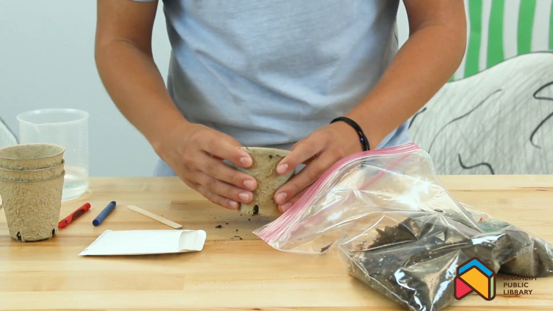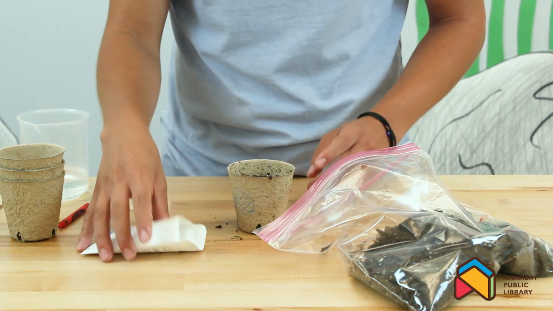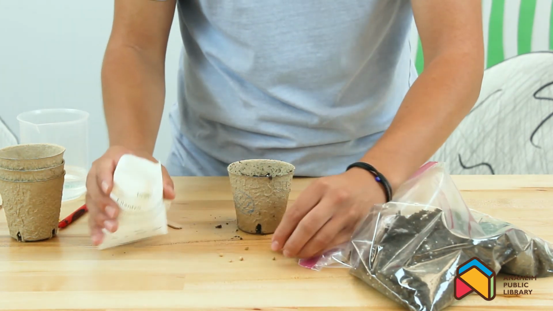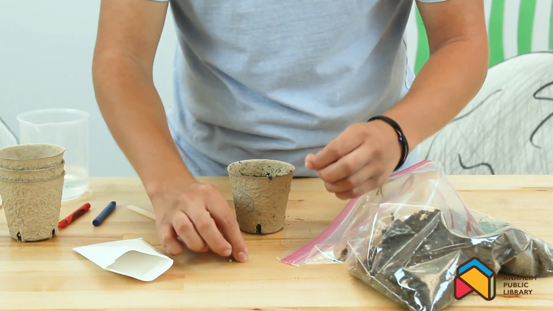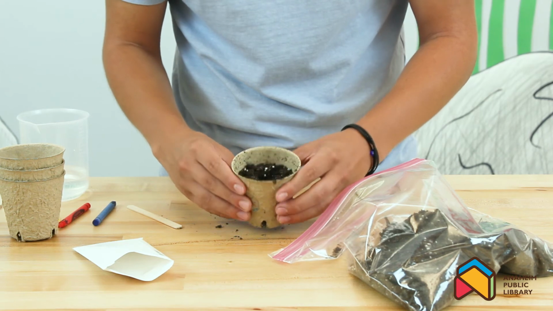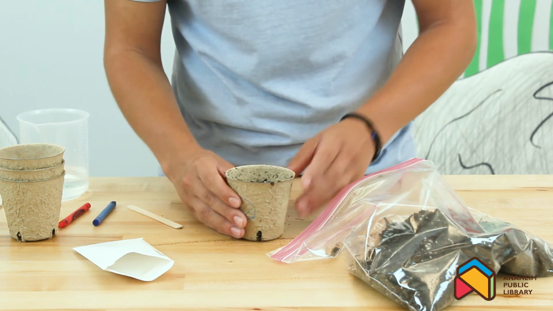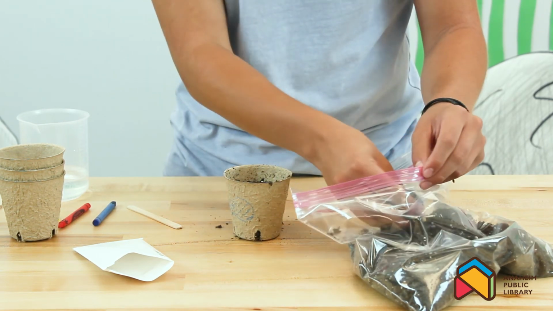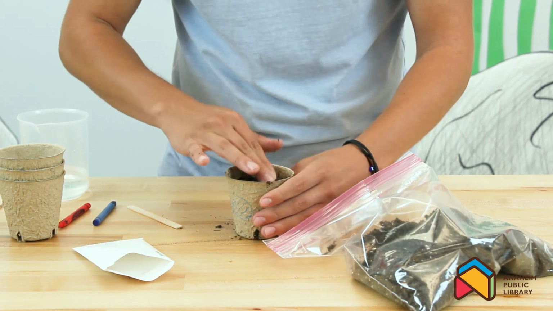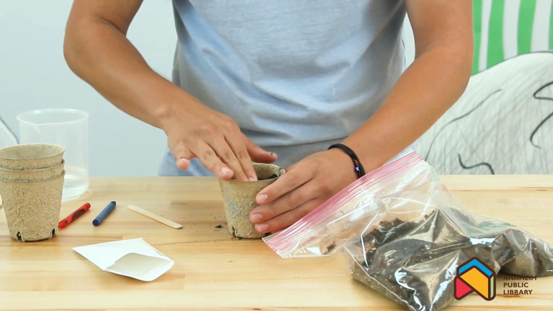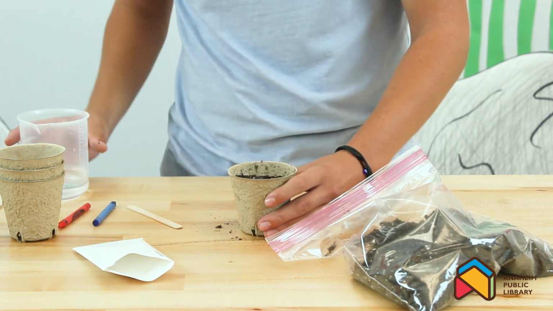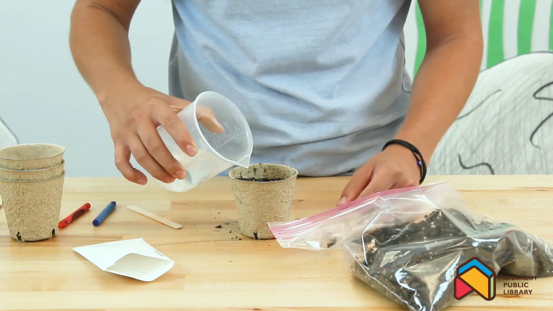And for the purposes of this demonstration, I'm actually going to be planting cilantro. So I'm only going to need like 3 to 4 seeds. You can just place them in the middle, just like that. So after you have your seeds in there, you're going to want to cover up with a little bit more soil. And then gently compact them again. And the final step is water and place outside in the sun.